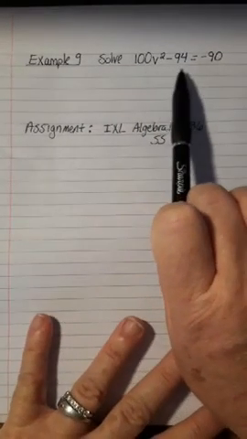because I remembered one more that was just a little bit more complicated. So here's example 9. And the only reason this one's a little bit more complicated is you have to do 2 steps when you're solving it.